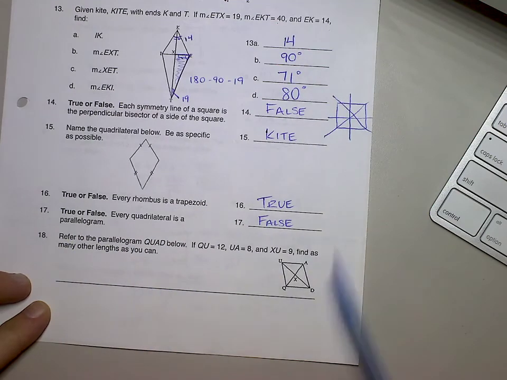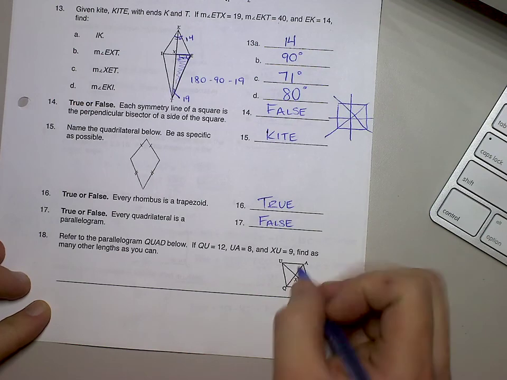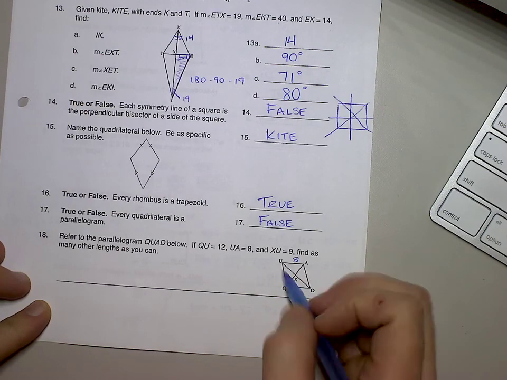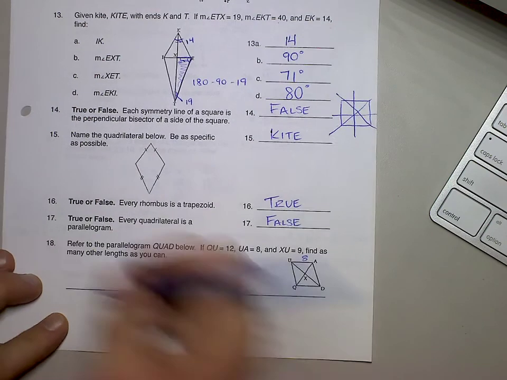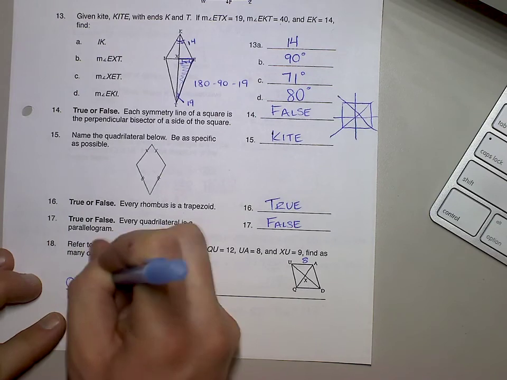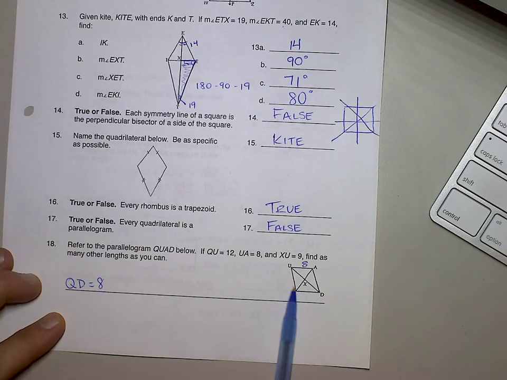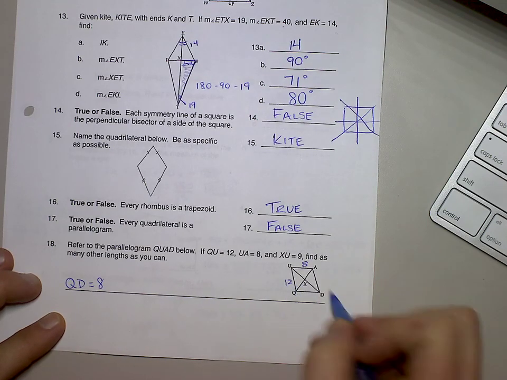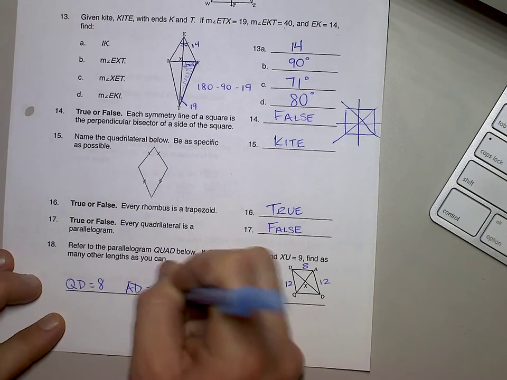Last one, refer to this figure below. If QU, which is a diagonal, is 12, and UA is 8, and XU is 9, find as many other lengths as you can. It's a parallelogram. So first of all, opposite sides are congruent. QD also equals 8. If I know QU is 12, then I know that AD is 12. So say that, AD is 12.